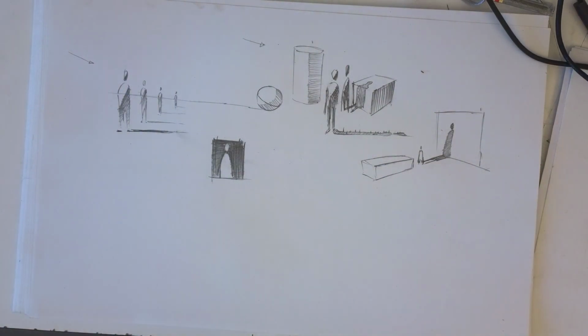So I'm just using tone to bring this character out, right?